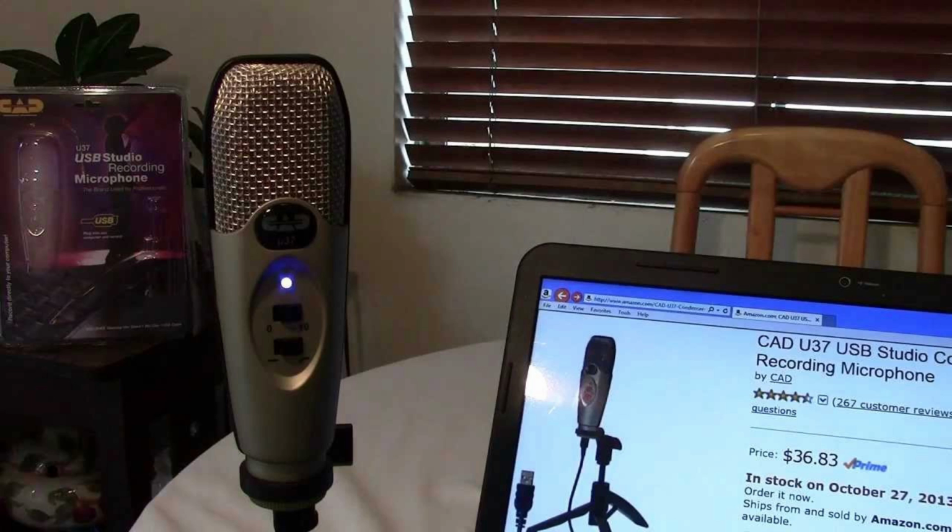This is not my microphone. This is a picture I found online of somebody else's microphone that they posted, because I tried to take a picture of my setup and it just didn't come out looking very good for whatever reason. So I went and found a picture online, and they got a real good deal on their screen here because it was $36.83. I paid a little bit more for that, and actually I didn't pay.